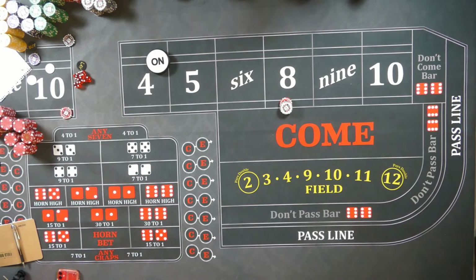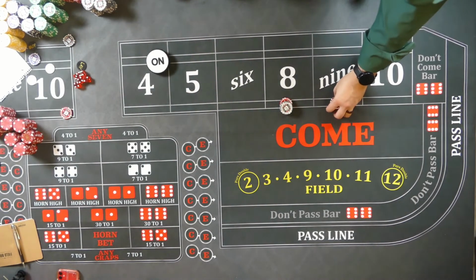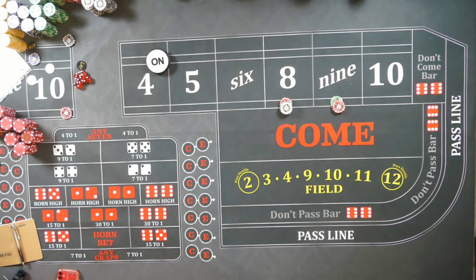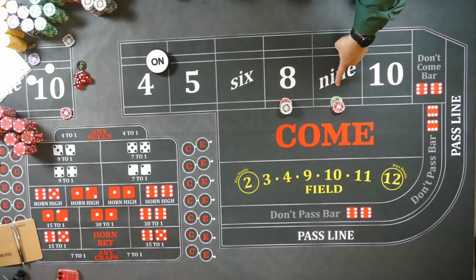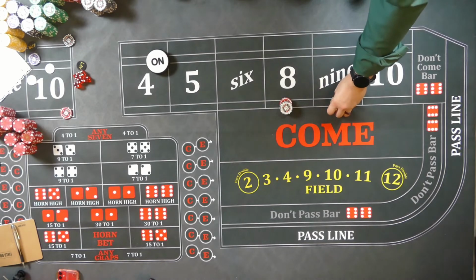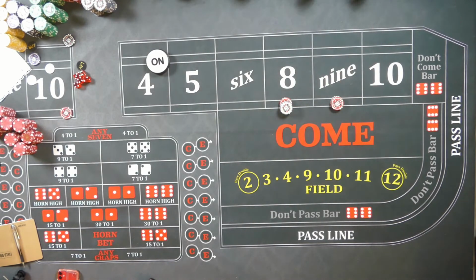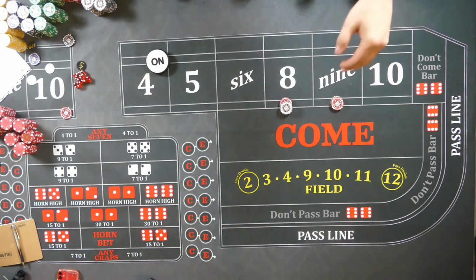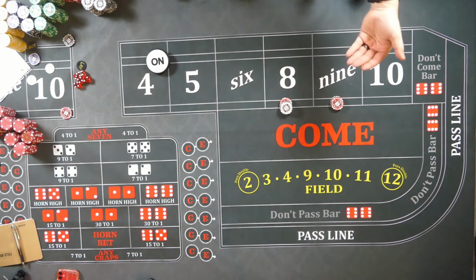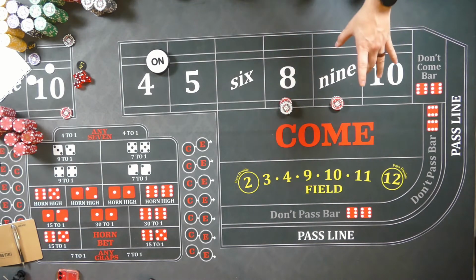Now, here's the thing. If someone gives me a $40 9, I should not set it up like this. The 9 does not have a cap. You will see a lot of dealers that'll set that up like that. The 9 does not have a cap. Nothing has a cap but the 6 or 8. Right? Now, I'm likely to set it up very slightly angled, so I could see every single one of the chips just by glancing down. It just makes it easier to pay it properly.